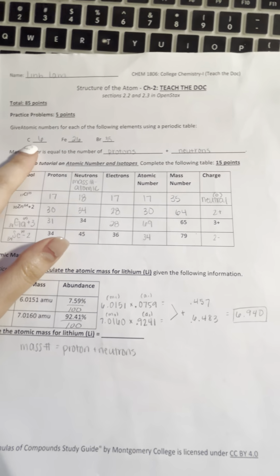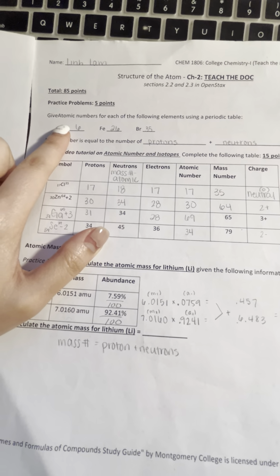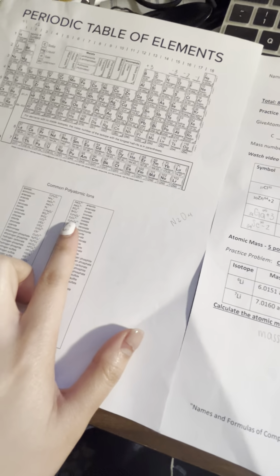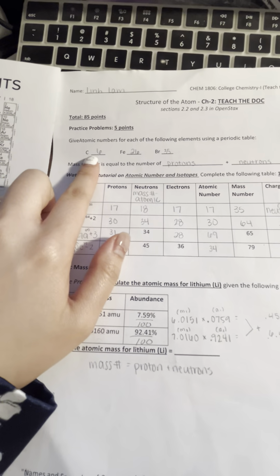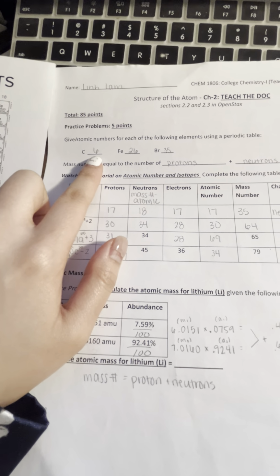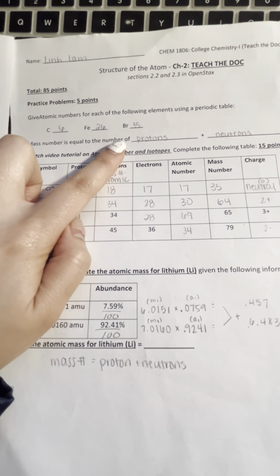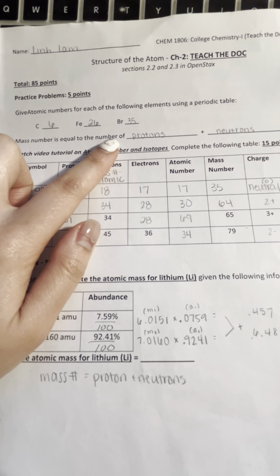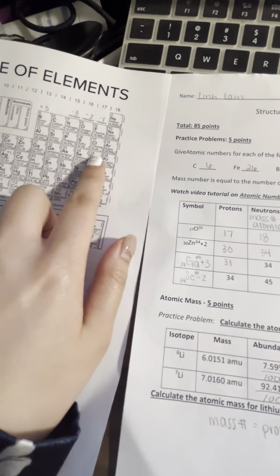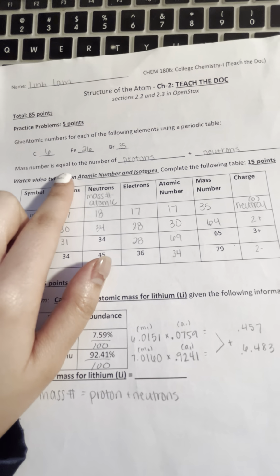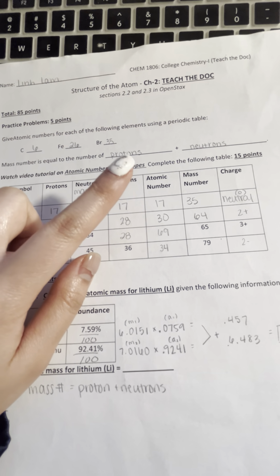Okay, so give the atomic numbers for each of the following elements using a periodic table. My periodic table is over there. So this one, carbon is 6, and then this one is iron. Iron is 26, and this one is bromine. Bromine is 35. It shows right there in the corner. And then mass is equal to the number of protons plus neutrons.